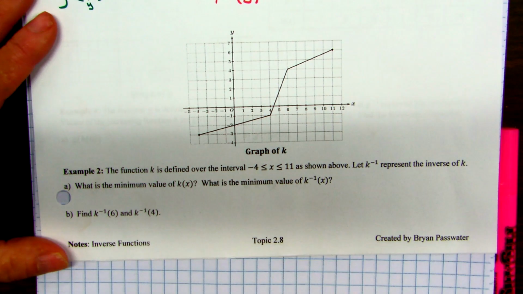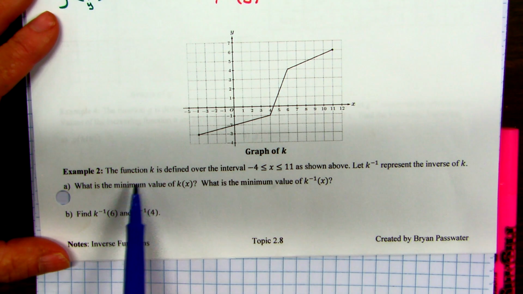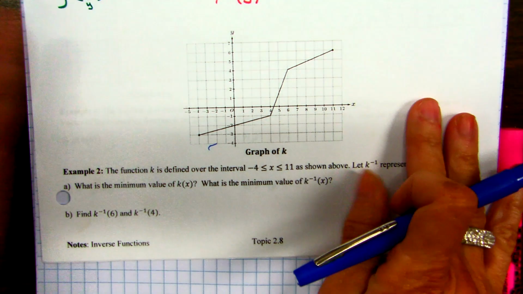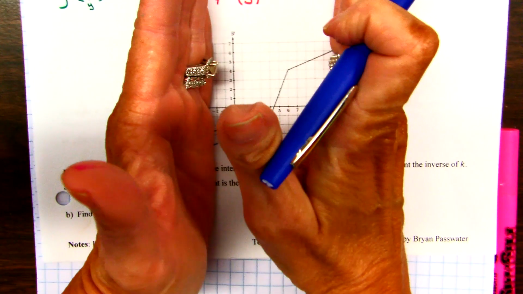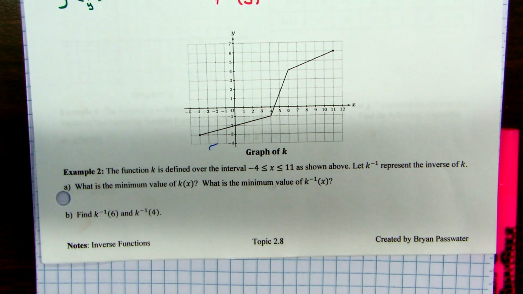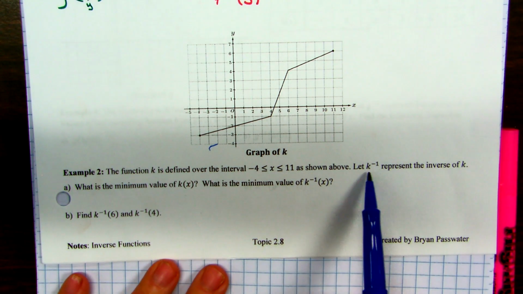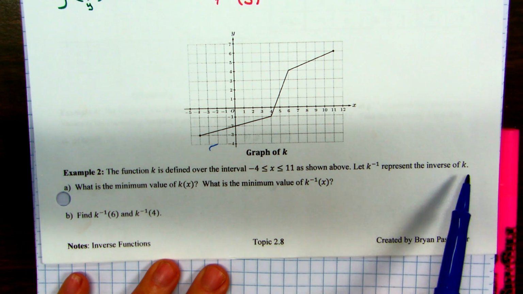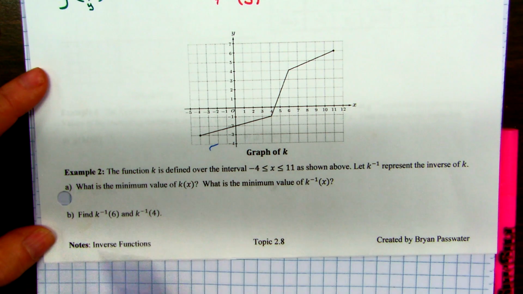In example 2, and I know there's a question on your quiz just like this. The function k is defined over the interval of negative 4 to 11. It's just saying the domain of this graph is negative 4 to 11. That's what it's saying, right? Inverse of k, so they're using that symbol. We know now that that means inverse, represents the inverse of k, even says it. And they're going to ask us some questions.